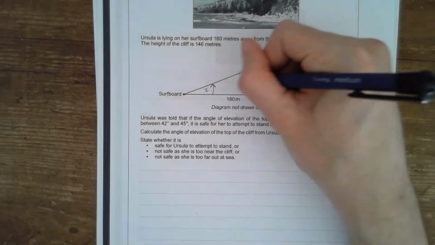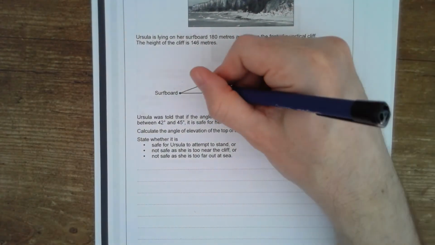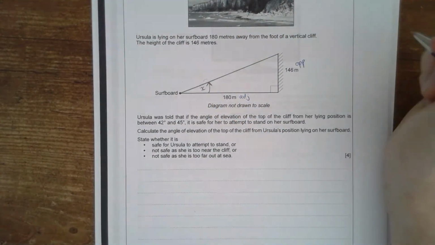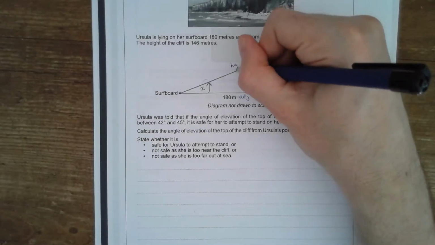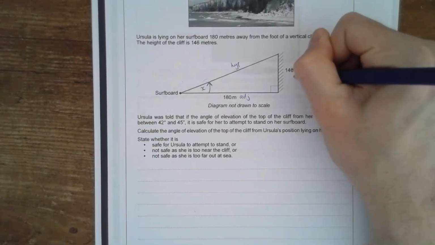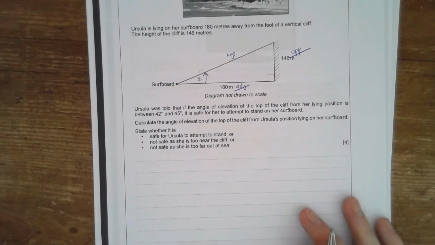So the first thing I'm going to do is call this the opposite side because it is opposite the angle that I'm looking for. The angle that I'm looking for has an adjacent side, a side next to it, which is 180, and this would be the hypotenuse side, which I don't know. I'm going to underline the opposite side because I do know it's 146. I'm going to underline the adjacent side because I do know it's 180.